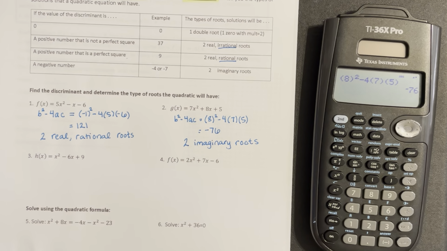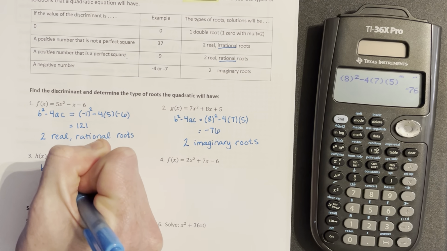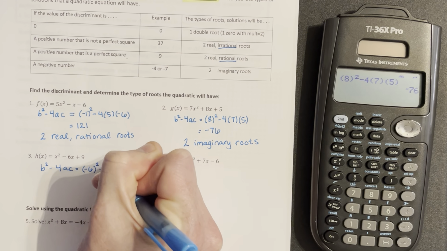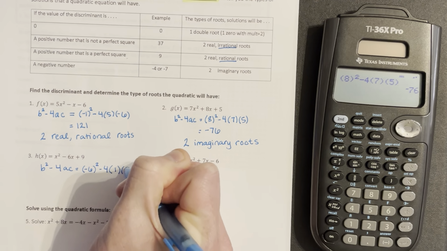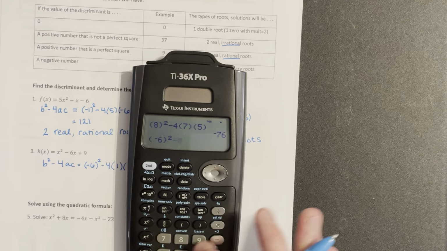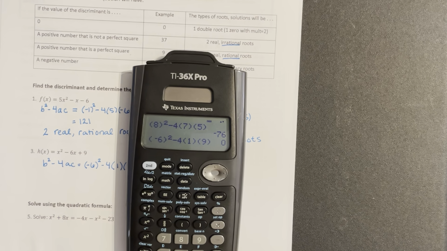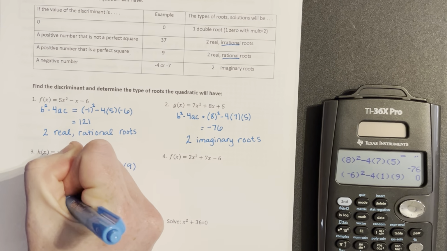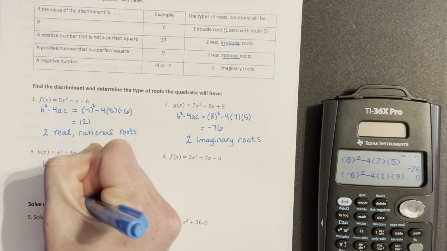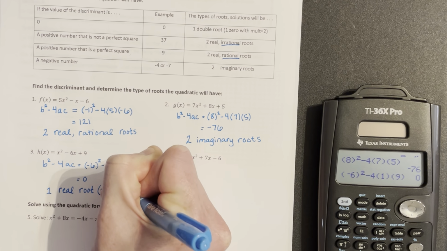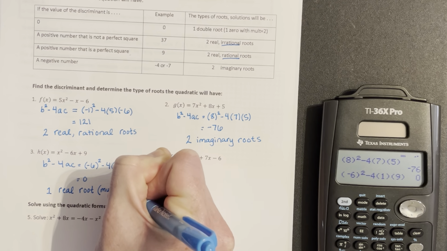For number 3, we do the same thing. So b squared minus 4ac would be -6 squared minus 4 times 1 times 9. And we just plug that into our calculator. I get 0. That's okay, we can get 0, but what that tells us is that we have one double root. So it's one real root with a multiplicity of 2.